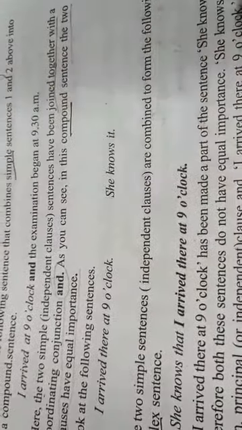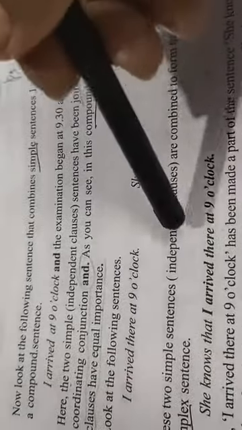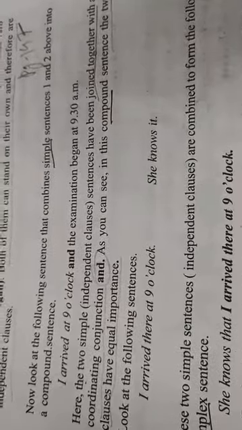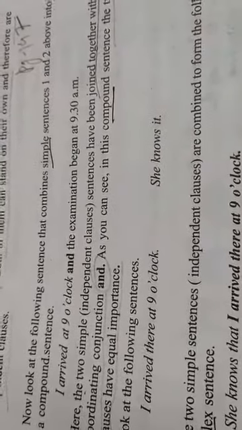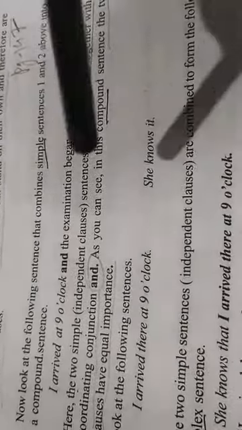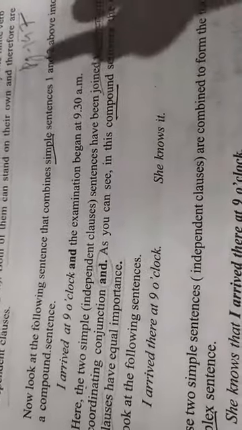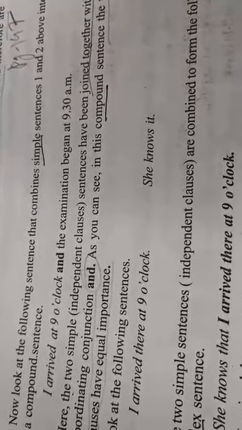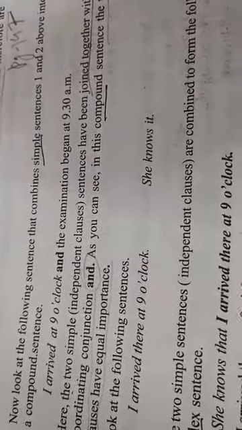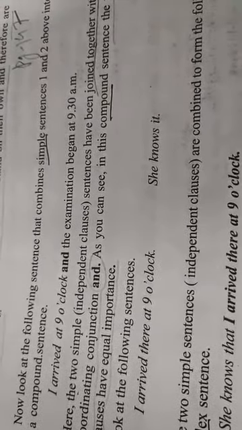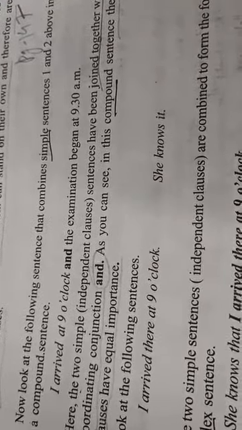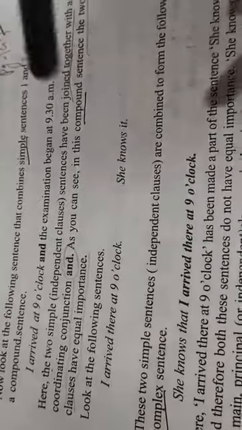A sentence that contains one independent clause and one or more dependent clauses is called a complex sentence. In a sentence with one independent clause and one or more dependent clauses, that is known as the complex sentence.